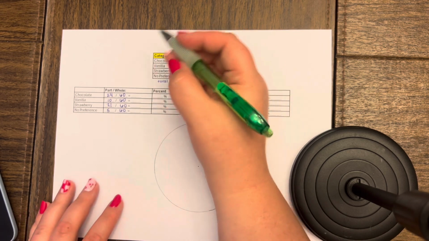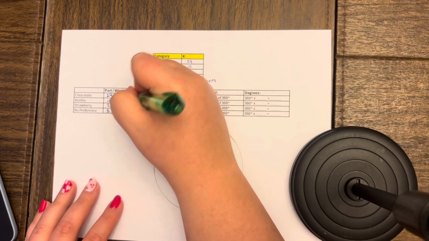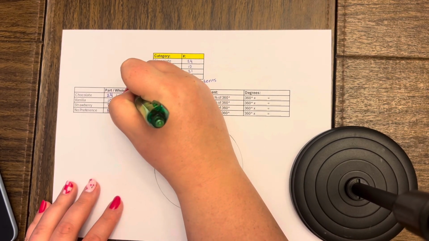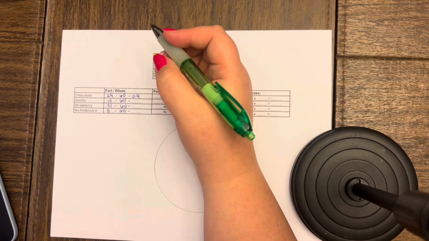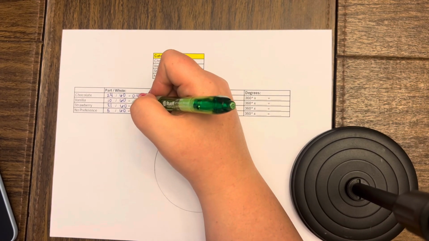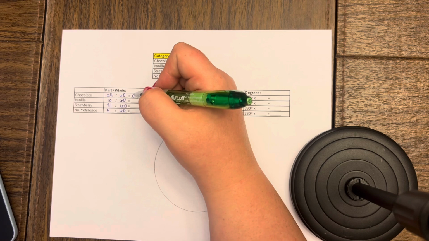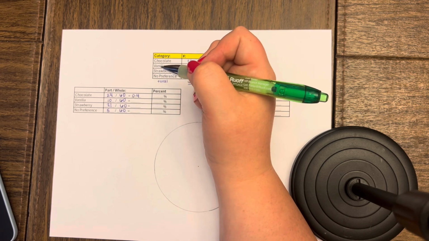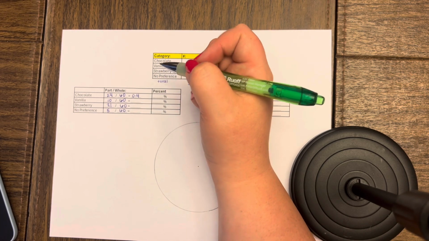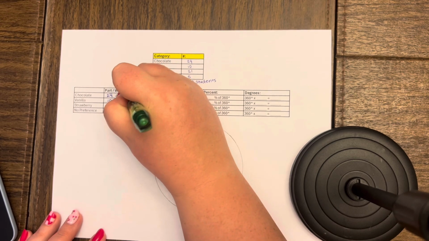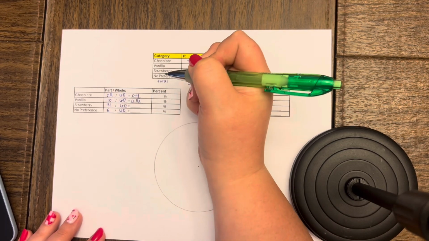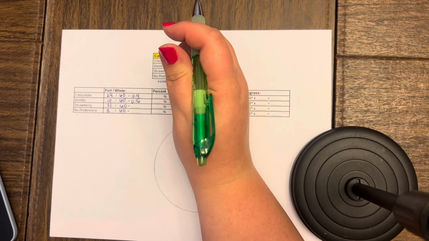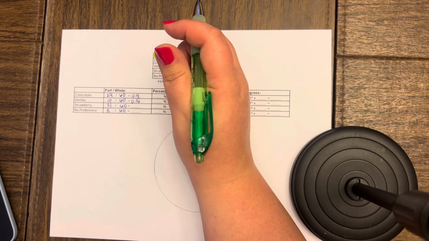So here we have 24 divided by 60, which is 0.4. Next we have 10 divided by 60, which is going to end up being 0.16 repeating, which is kind of an ugly number, but we'll figure that out when we get there.